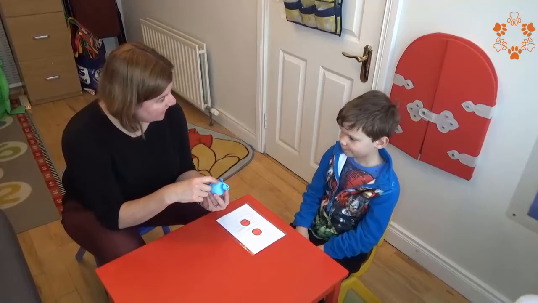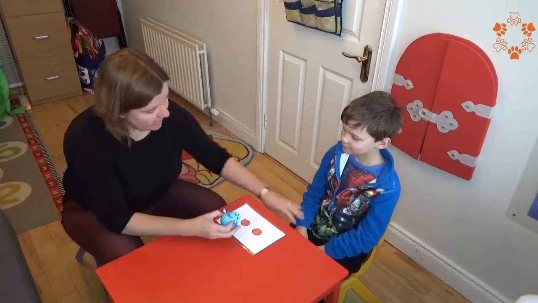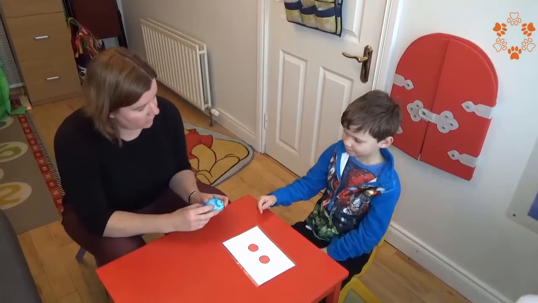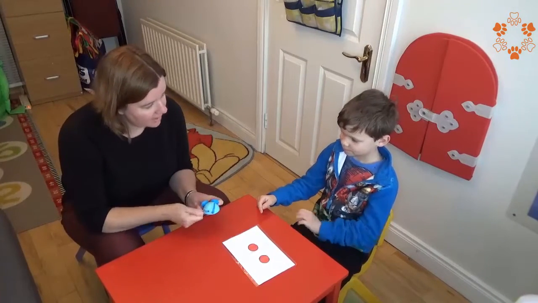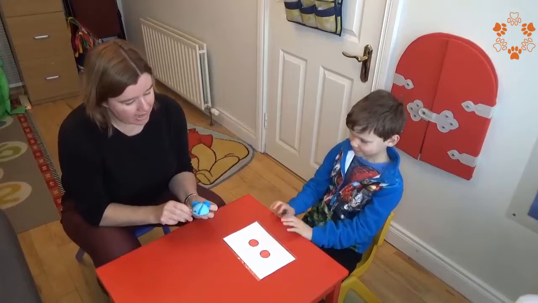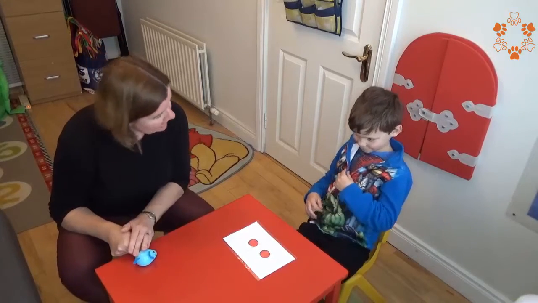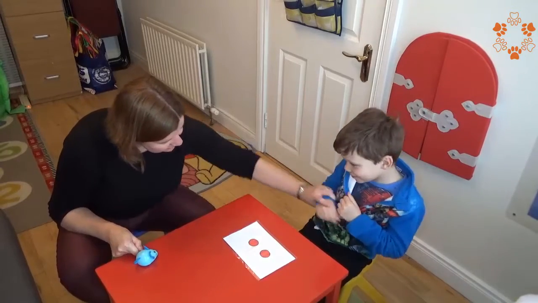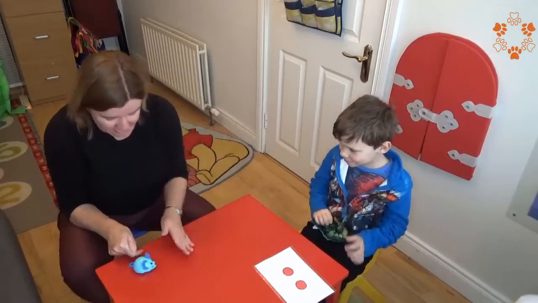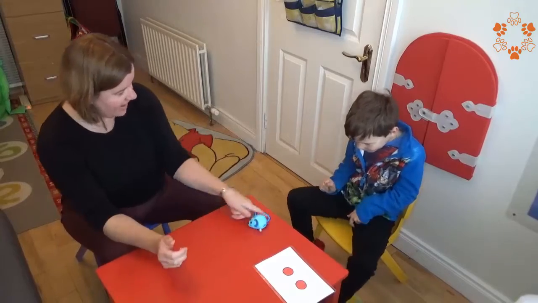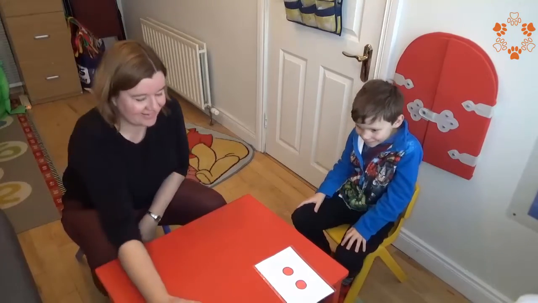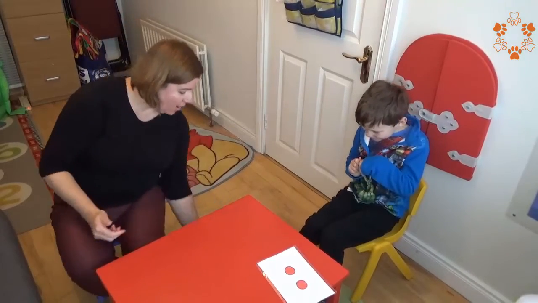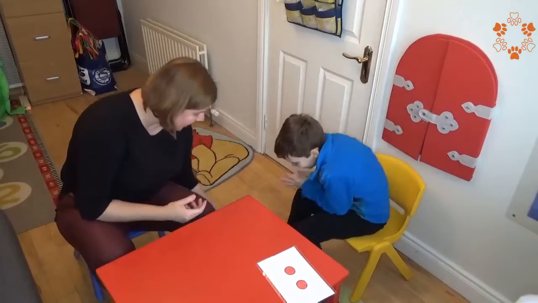We're going to get the... yes, blue mouse. So we're going to wind them up. Ready, steady, go. Go, mouse. Oh my goodness, look at him go. Oh no, the mouse fell.